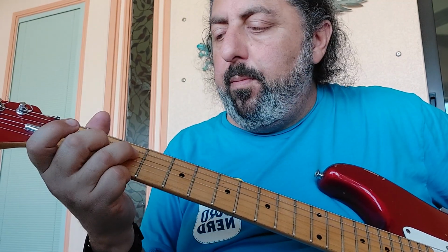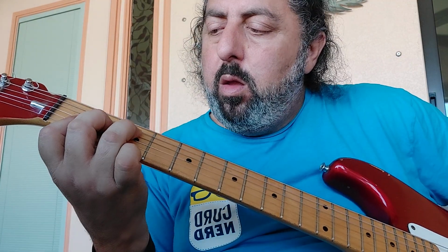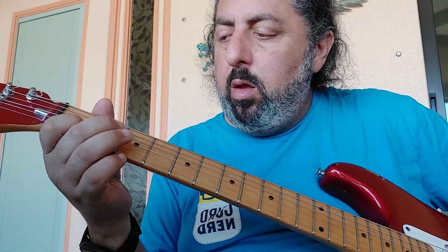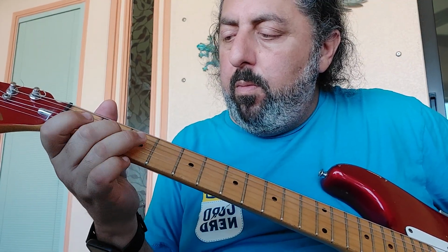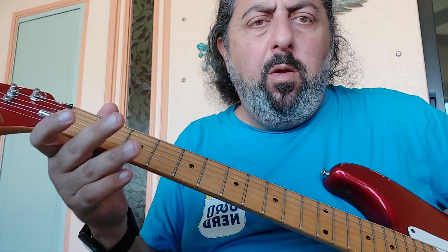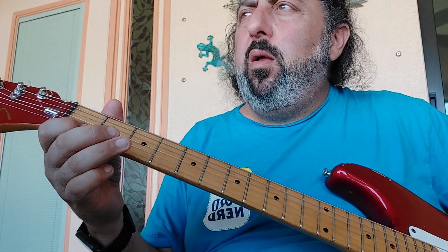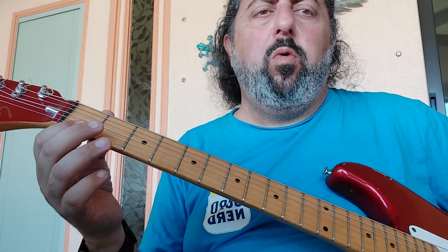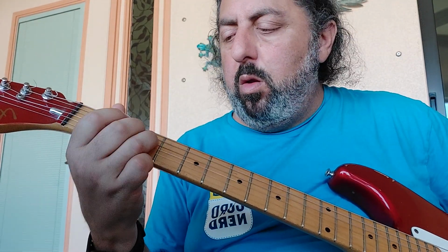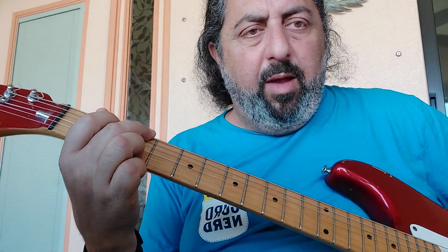Bad note in there, but step, step, back to a chord tone. In that case, the root. The G major chord.